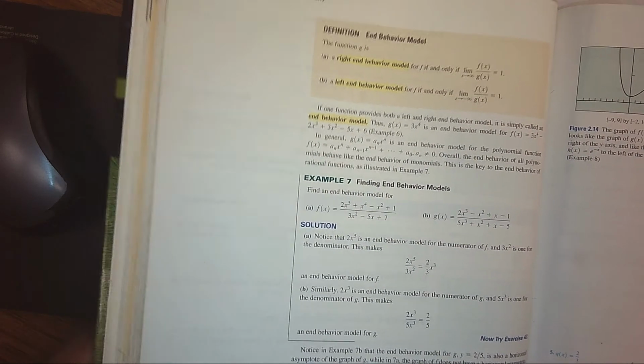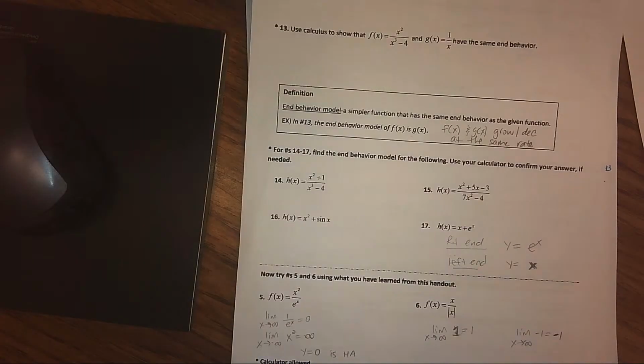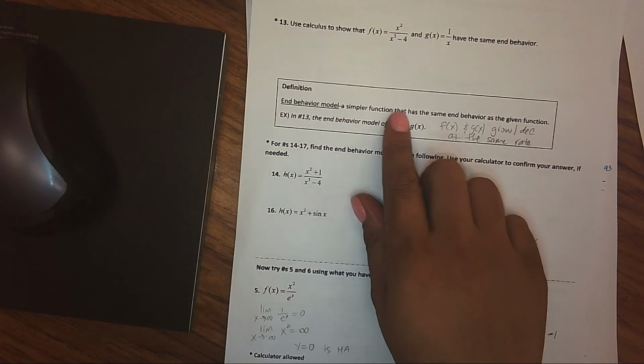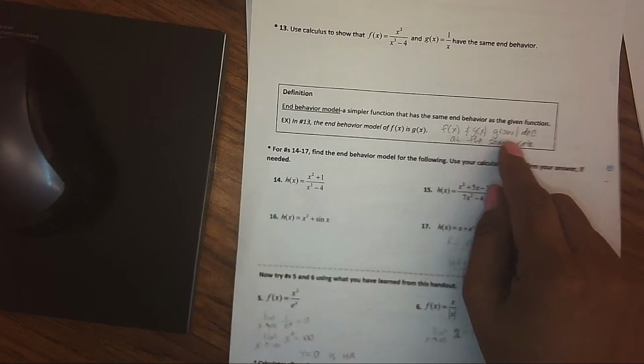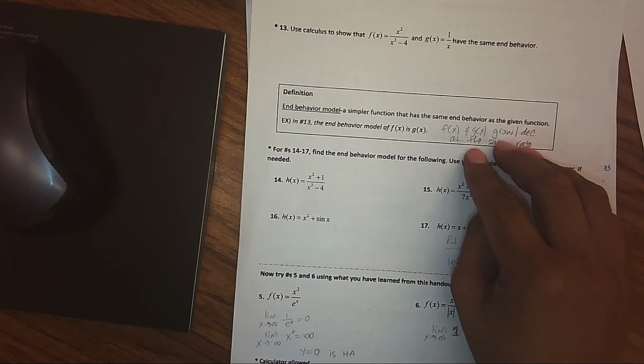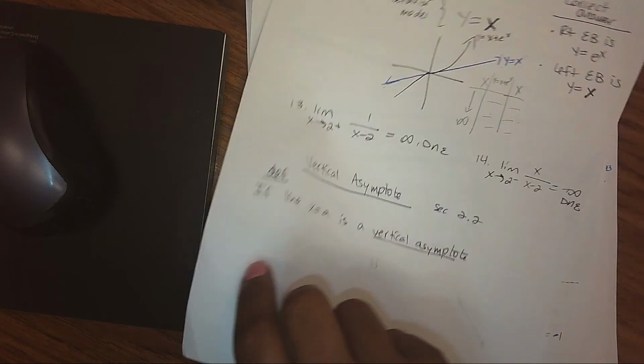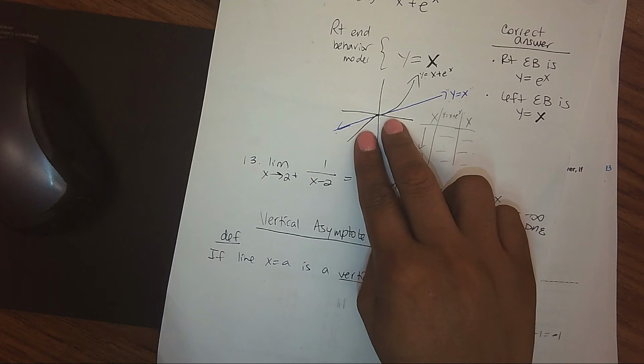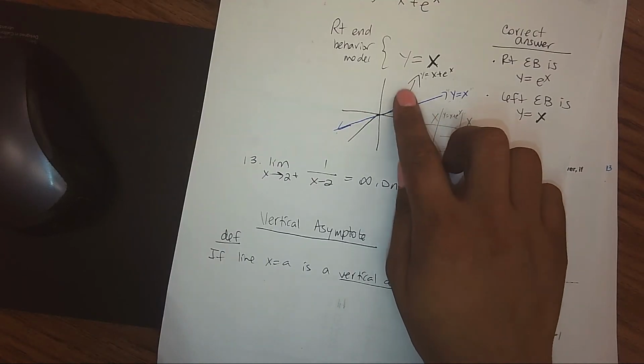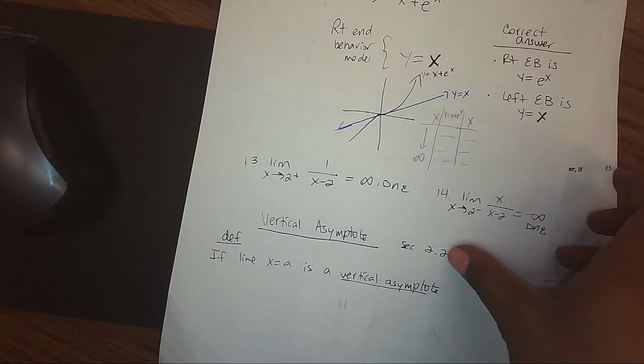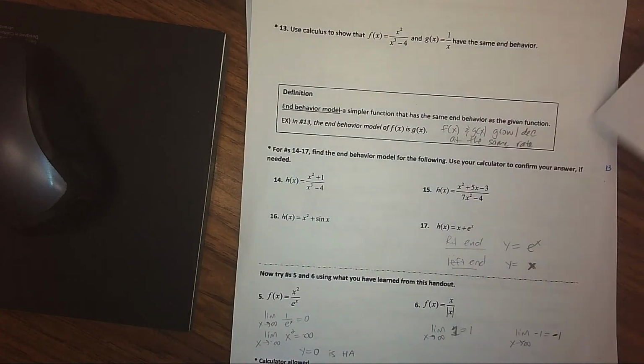but I think that using this informal one, with the fact that they have to grow at the same rate or decrease at the same rate, combined with you using your calculator to make sure they match up or mimic each other, is enough for end behavior models. Okay, thank you for listening. Let's go on to 13 and 14.